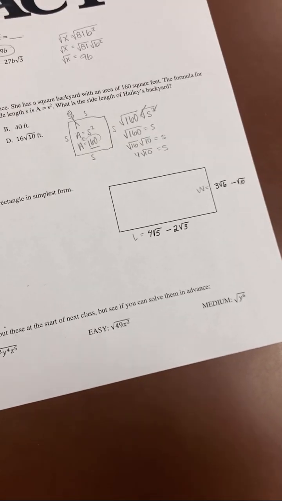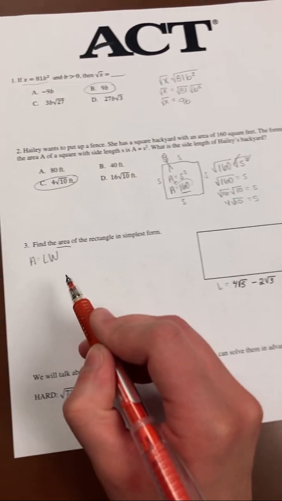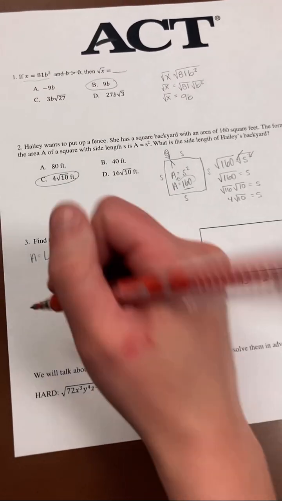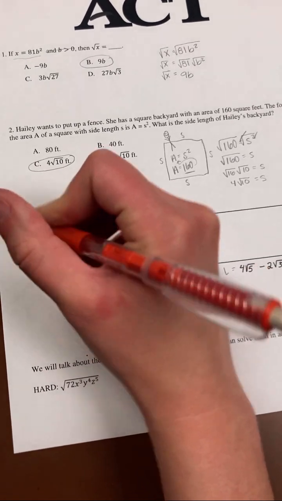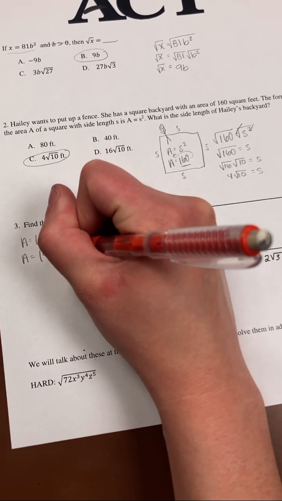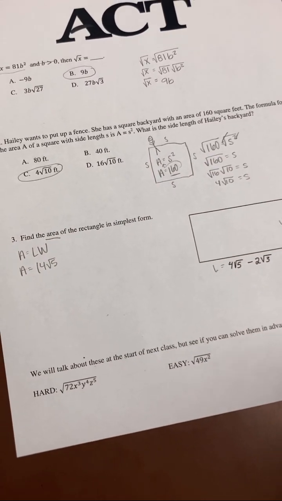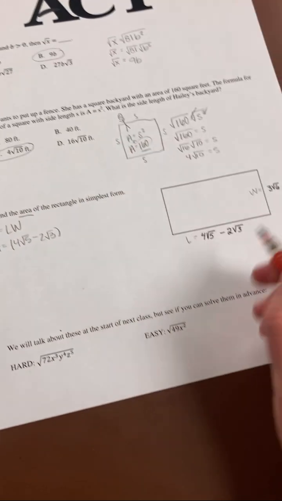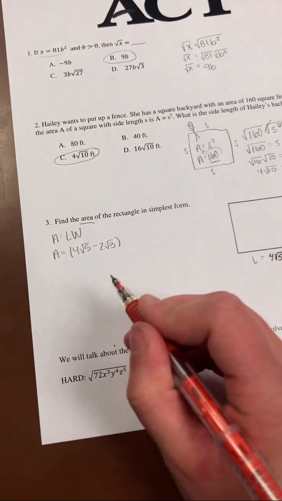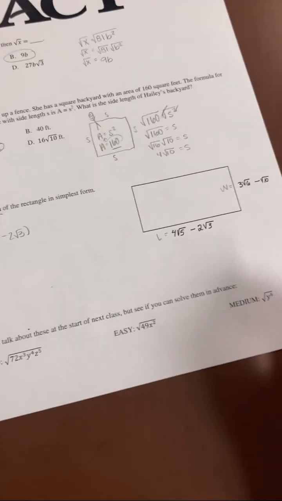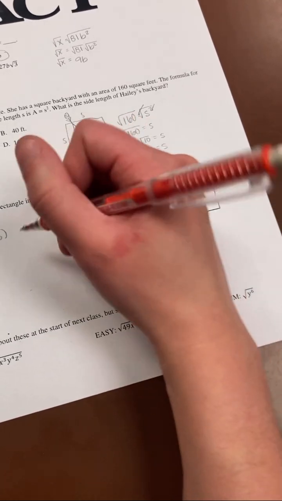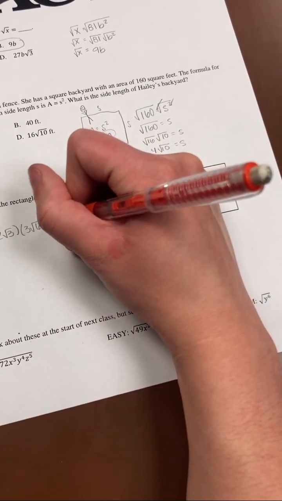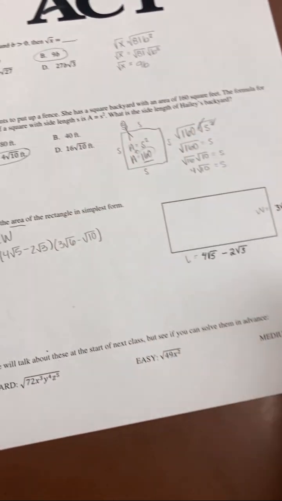If I plug this whole thing in for L and this whole thing in for W, I get this goofy looking thing that is 4 square root 5 minus 2 square root 3. I put that whole thing over here in parentheses for the L spot. Then I'm going to take the W and do the same thing, put it in parentheses. So 3 square root 6 minus square root 10.